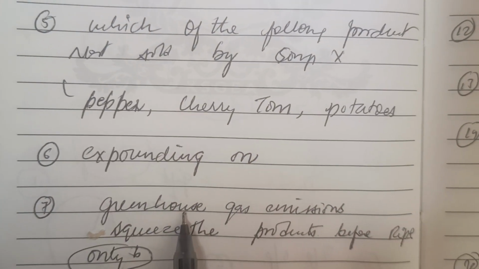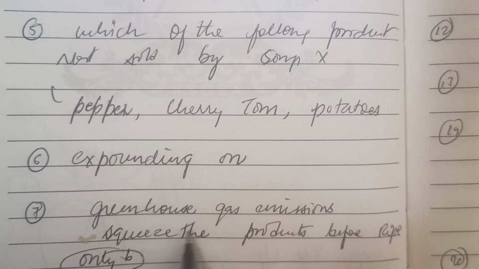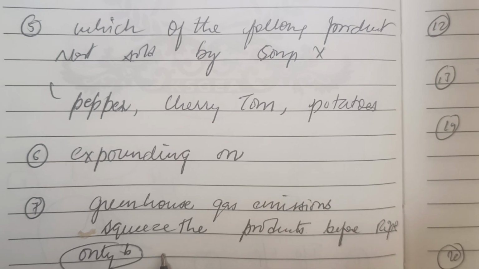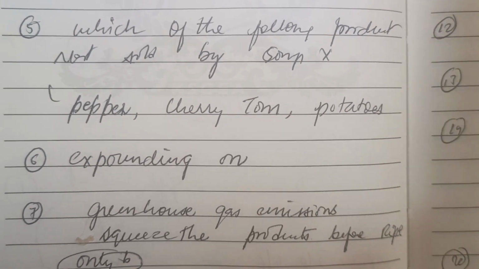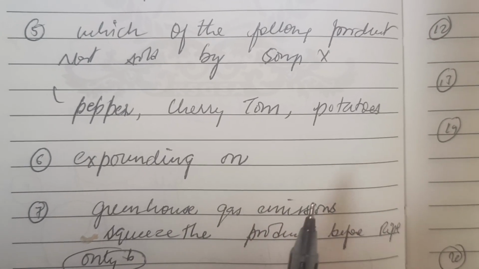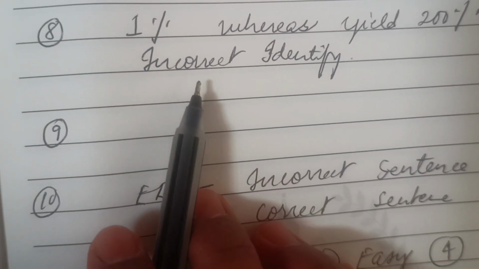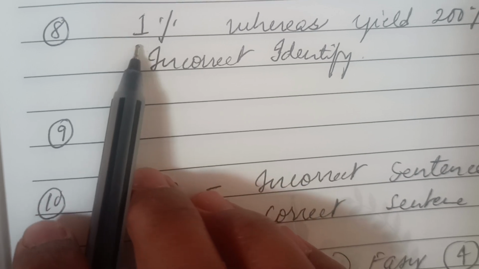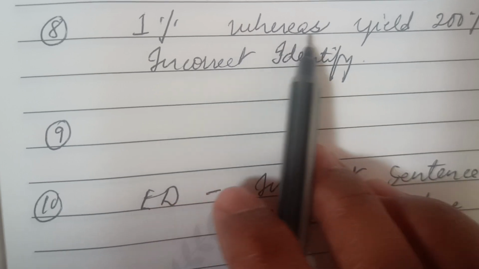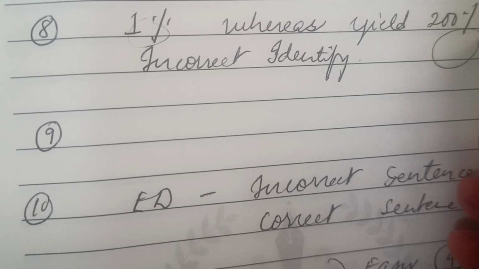Okay, then one option I was getting was greenhouse gas emissions, something related to that, like squeezing the products before they got ripe. So there I marked only B as the answer. I apologize because I can't remember the questions exactly, but I just tried to write the sentences which I remember now. So if you know, please let me know in the comment section. I have to identify the incorrect sentence there. This also I can't remember, but something was related to 1%, like yield was reducing. I just remember 1% and this 200% there.